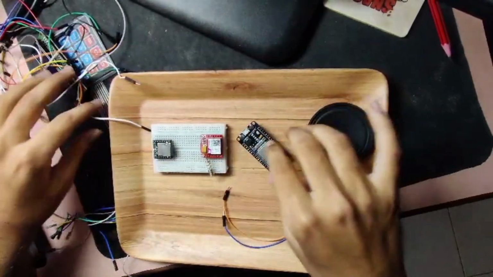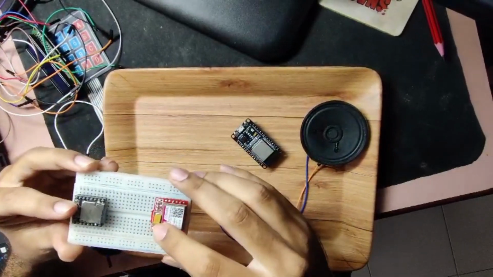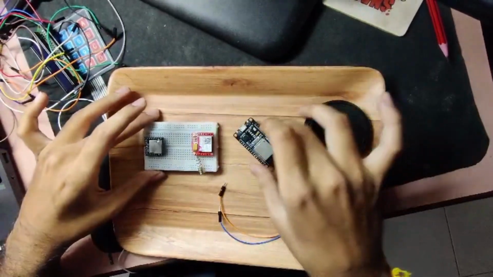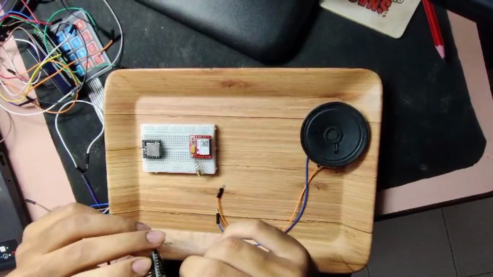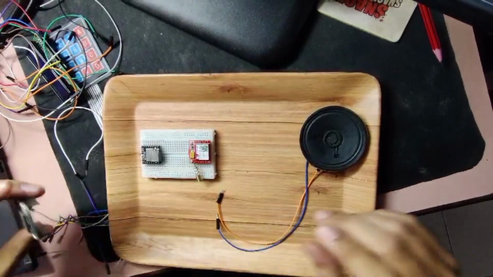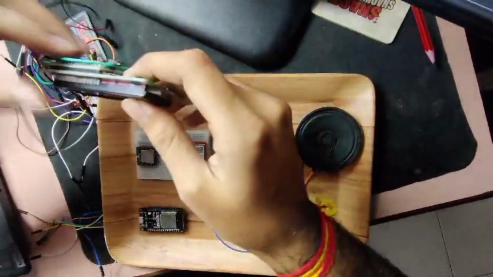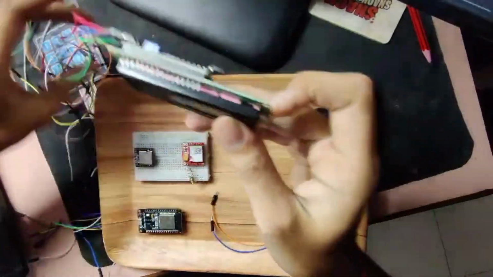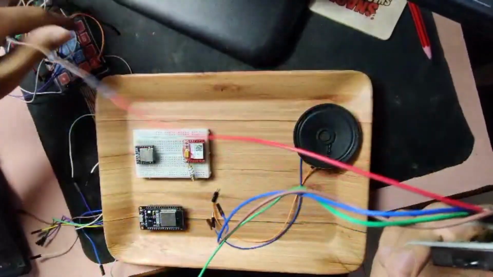Okay, so I have already connected the MP3 module and the SIM module, and I've also inserted my SIM card. So I will tell you the connection, how to do this, and I have also posted the connection diagram on my GitHub repository, so you can have a look from there as well. So firstly, I will connect the LCD module. So as you know, we are using I2C, so it has 4 connections: ground, VCC, SDA, and SCL.